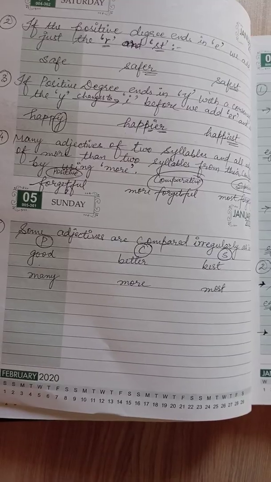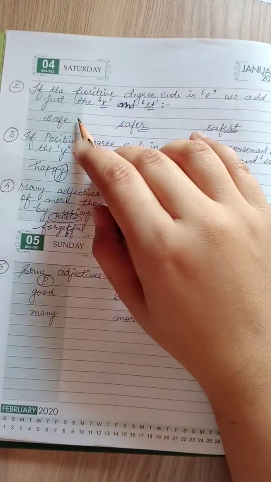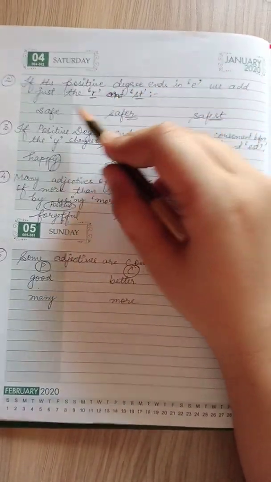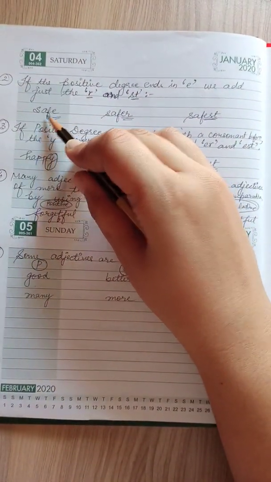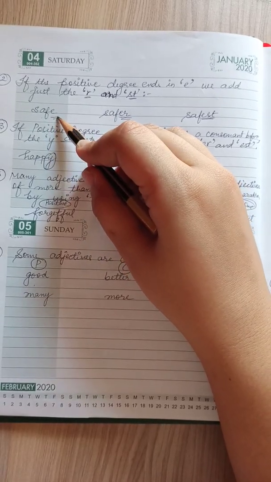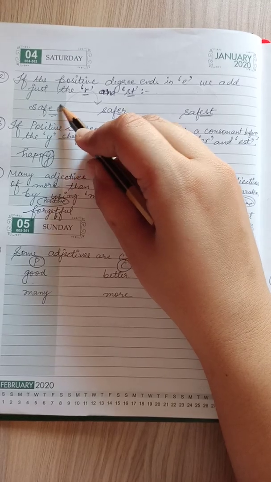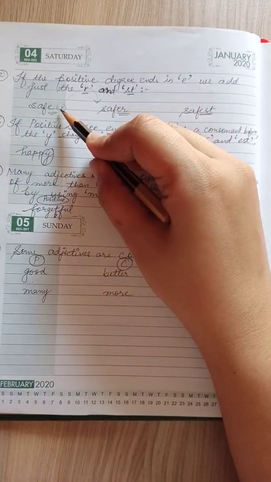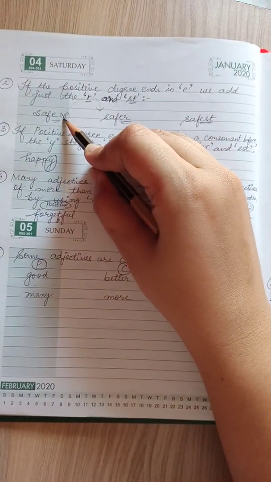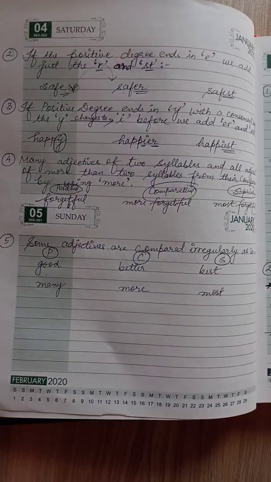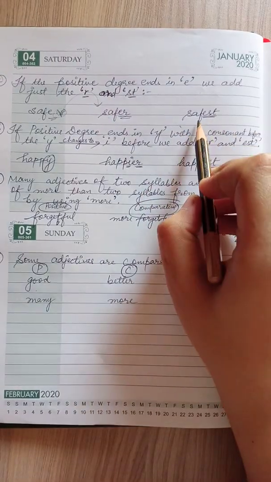Now students, second one is if the positive degree ends in e. If in positive degree the word is ending in e, like safe, तो I am making its comparative degree by adding not er. इसके बाद मैं दोबारा er का यूज़ नहीं करूँगी. I just add r to it. क्या यूज़ करूँगी? r. So it is safer. And while adding st it becomes superlative, that is safest.